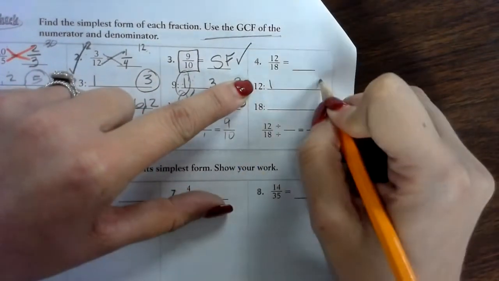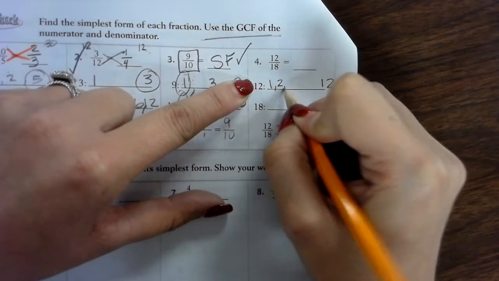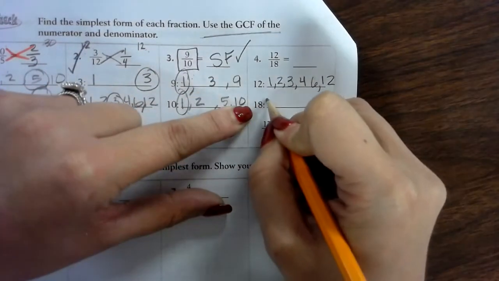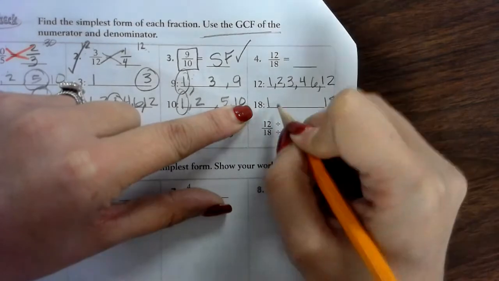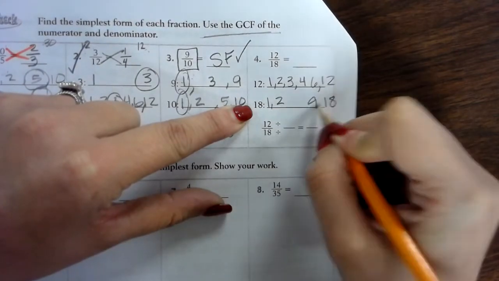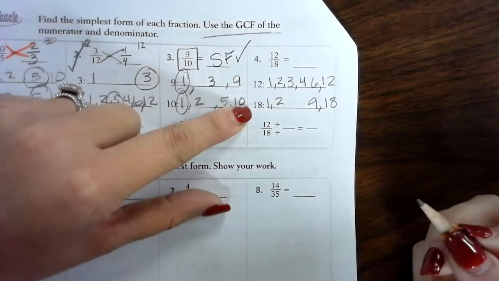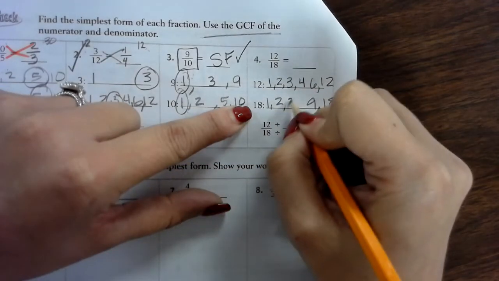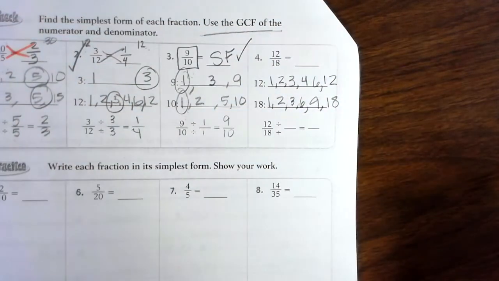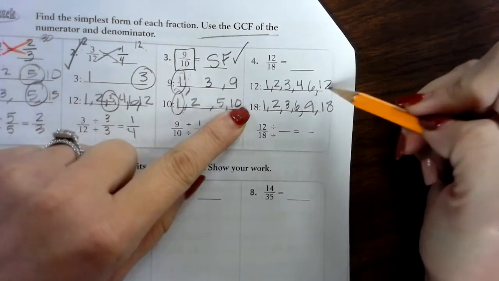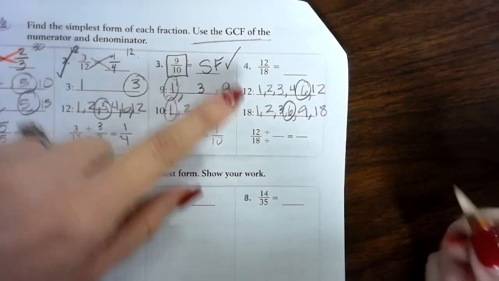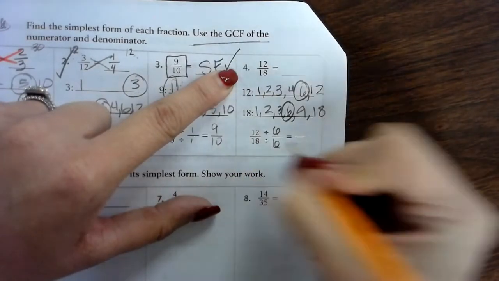12: 1 times 12, 2 times 6, 3 times 4. 18: 1 times 18, 2 times 9, and what? 3 times 6? Yes? Okay. So my greatest common factor, 12, no, 6. Aha. Okay. So I'm going to divide each of them by 6.